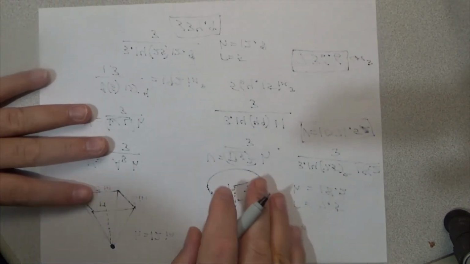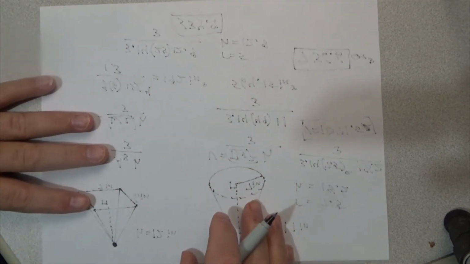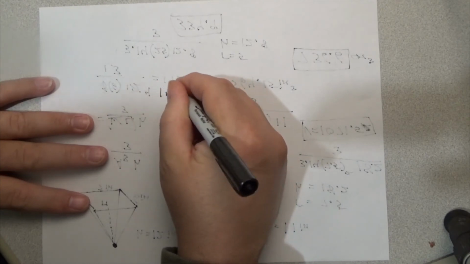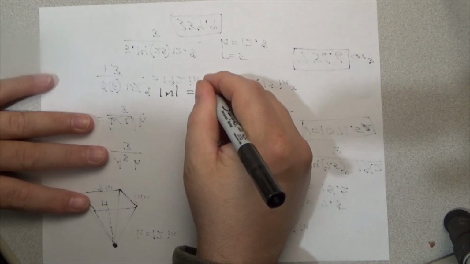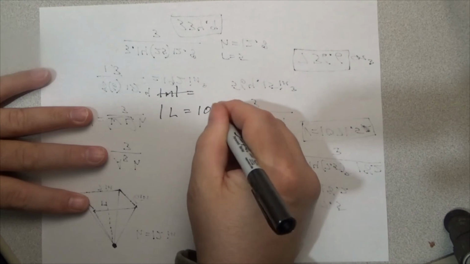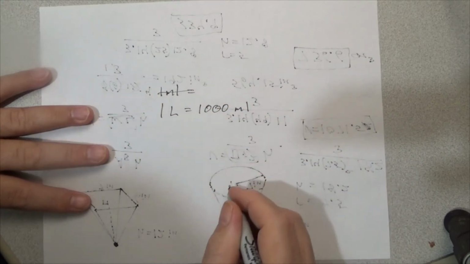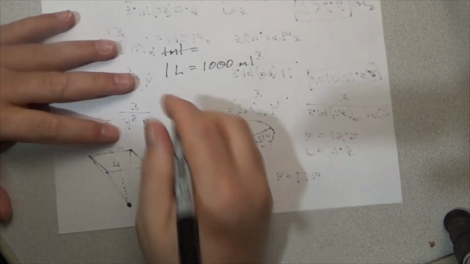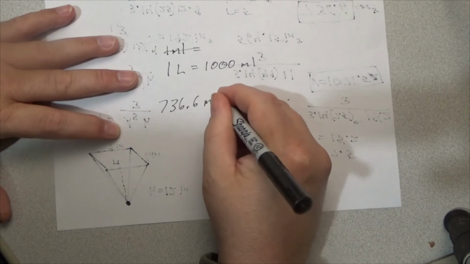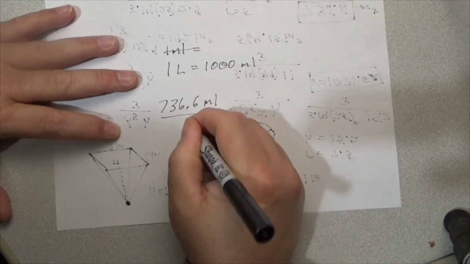So let's turn this over real quick and we'll do that. 1 liter is equal to 1,000 milliliters. What I have is 736.6 milliliters, and I'll put that over 1.